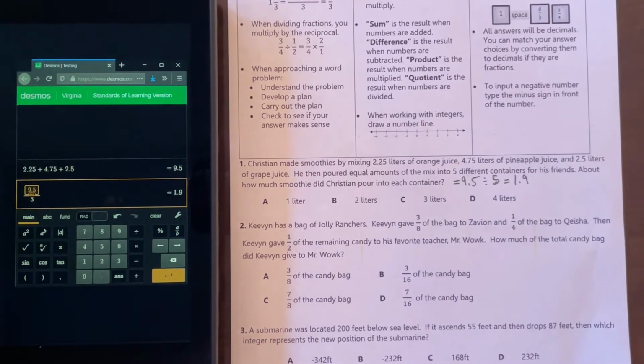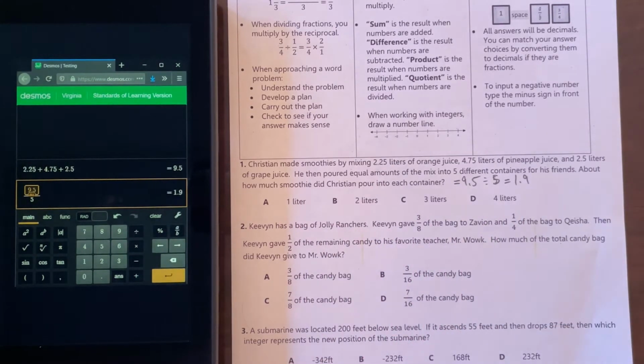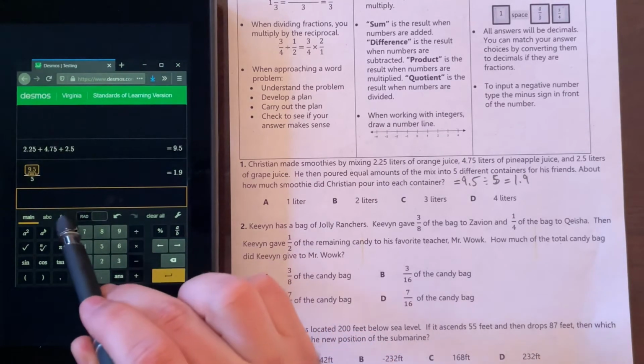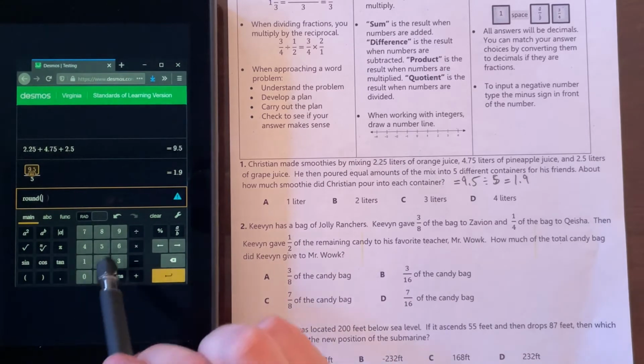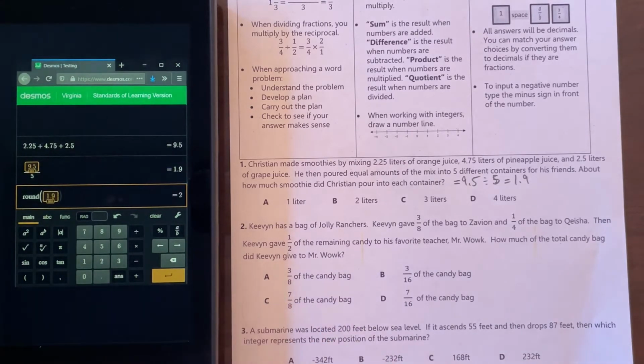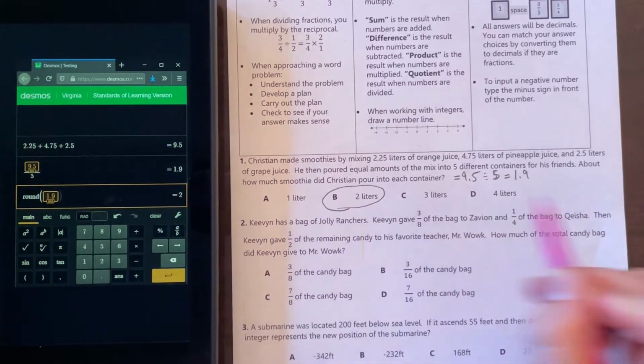And if you notice, what are my choices? Well, it's 1, 2, 3, and 4. Since I don't have any close answers to that, what can I do? I can round. I can use that round function. And since my answer is to the nearest integer, I don't have to put any decimal places or anything like that, but I can say, all right, it's going to be about 2 liters.